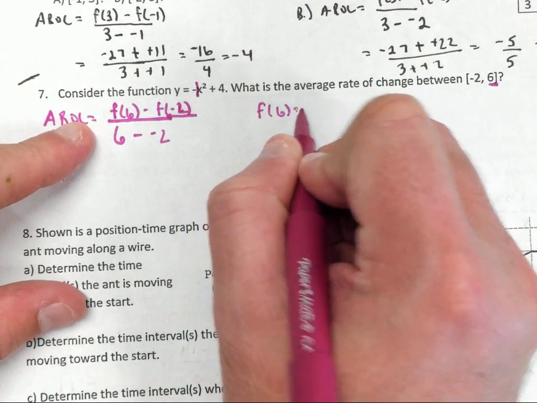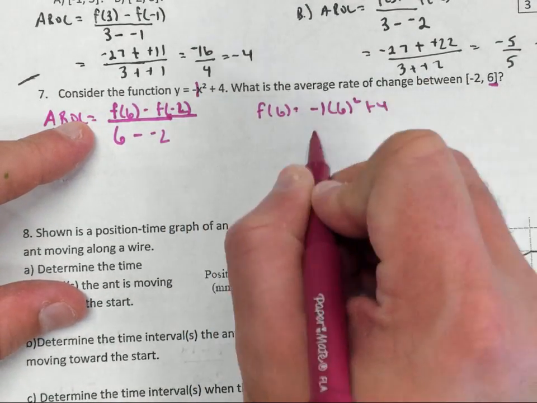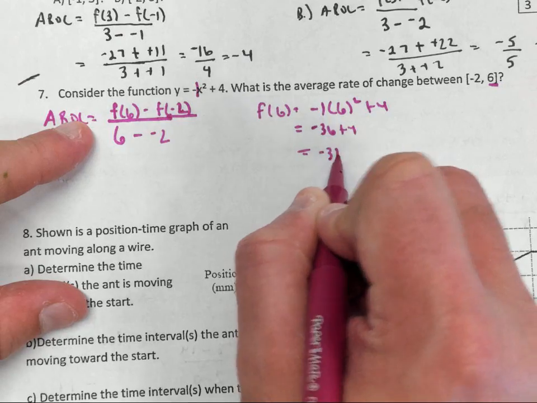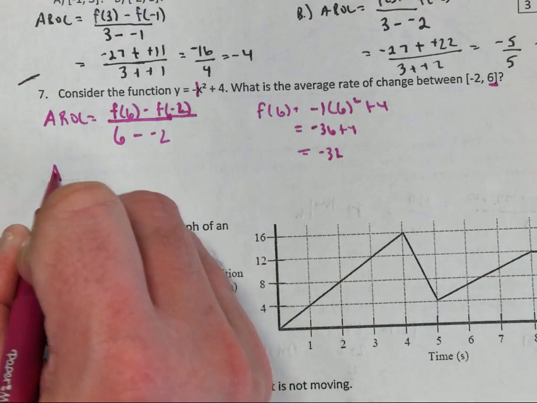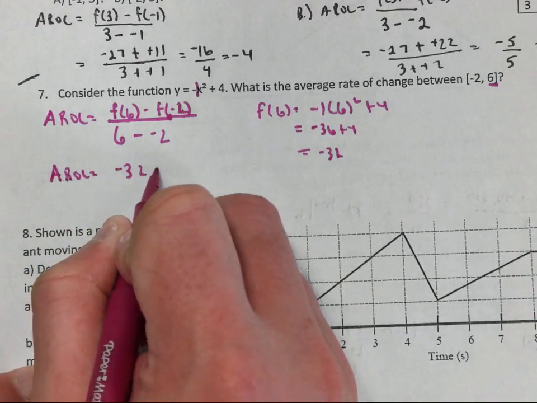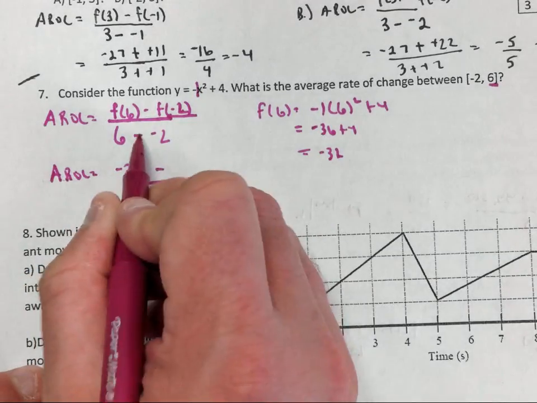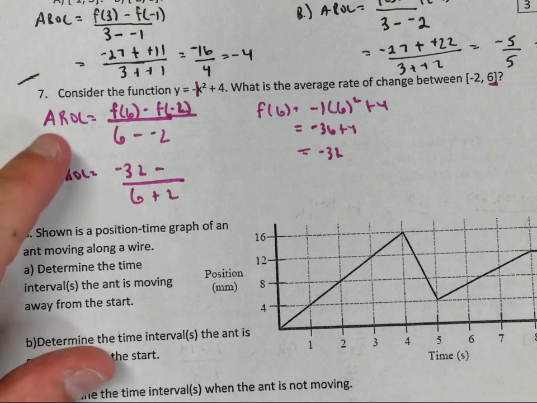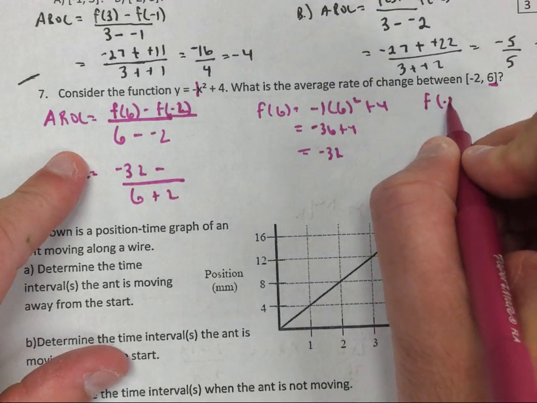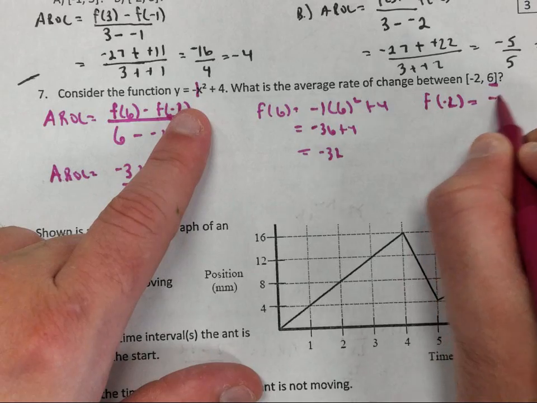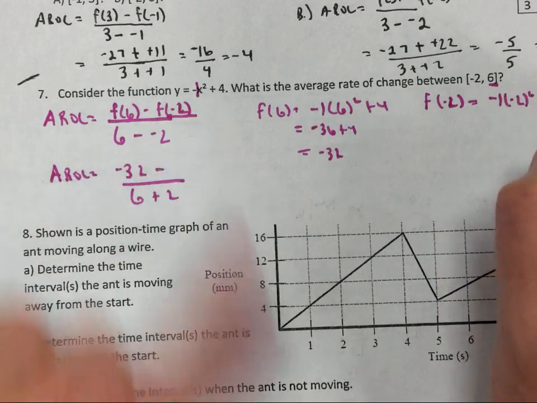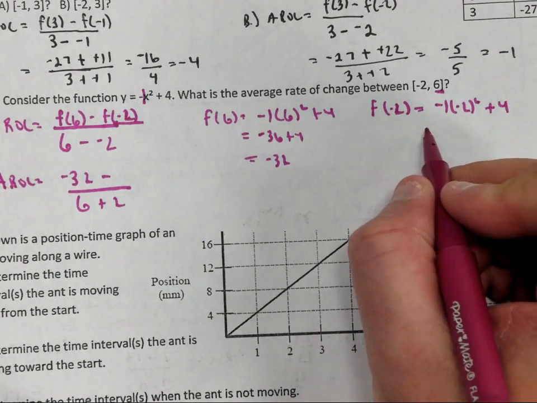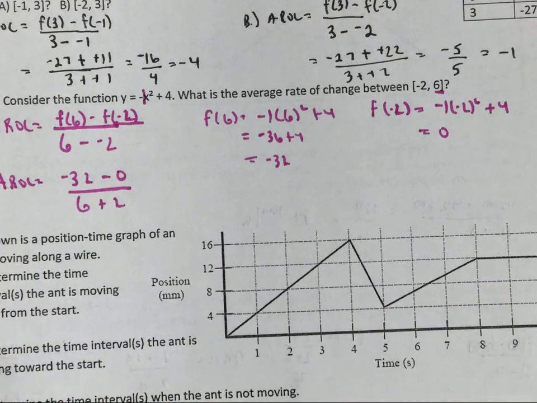So f of 6 equals negative 1 times 6 squared plus 4. 6 squared is 36, times negative 1 is negative 36, plus 4 equals negative 32. That's a double negative, so I just went ahead and put positive 2. That's how I got that. Now I'm going to plug in f of negative 2. Negative 1 times negative 2 squared plus 4. Negative 2 squared is 4, times negative 1 is negative 4, plus 4. Oh, I love a 0. They're so easy to work with.